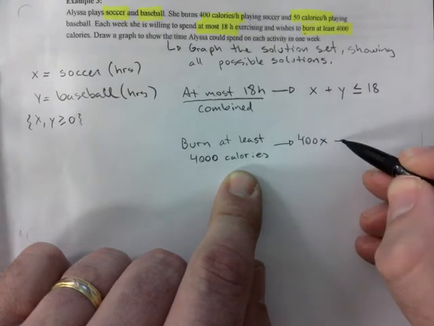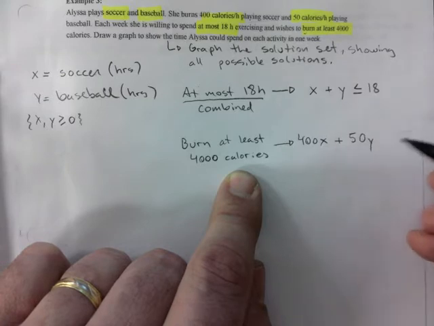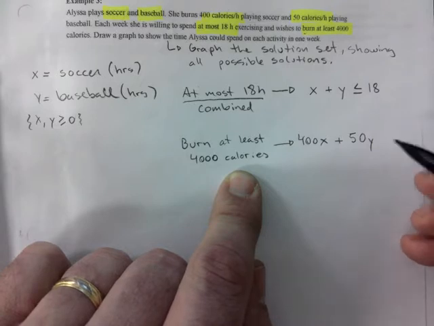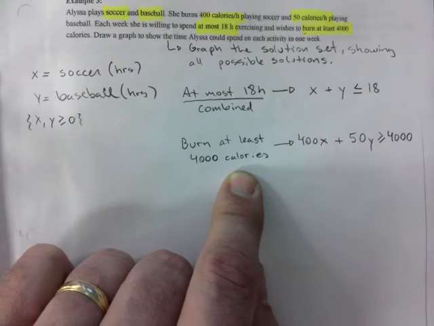400X plus 50 calories at baseball. I guess baseball, what's that? Were you saying something? Okay. Is greater than or equal to 4,000. There we go.